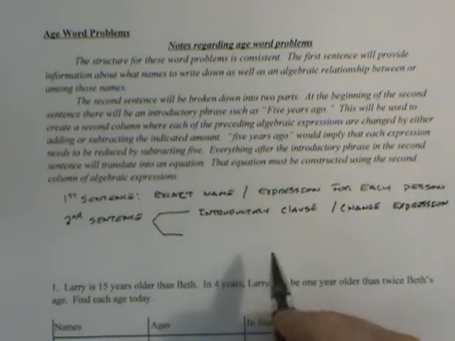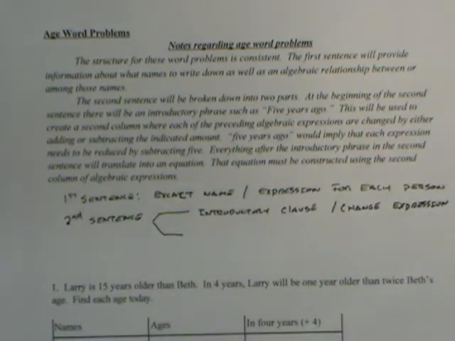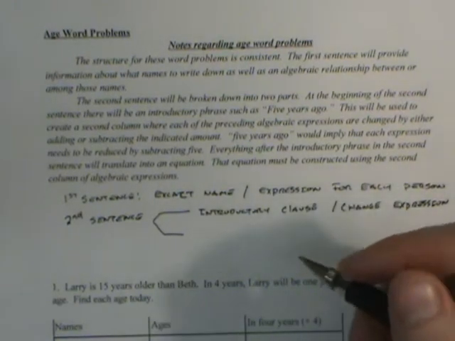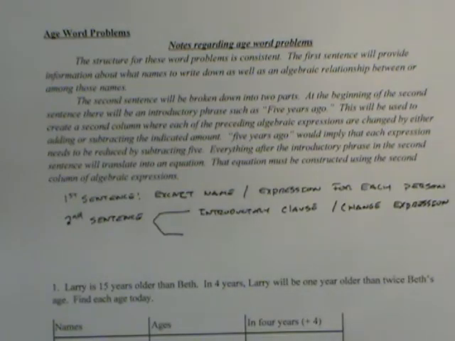And the rest of that sentence will set up an equation for that specific moment in time. So if I say 10 years ago, such and such, that equation that I write is going to be only valid for 10 years ago.